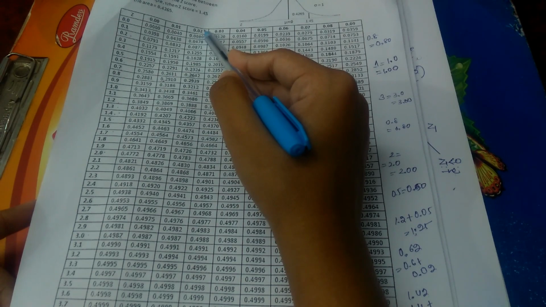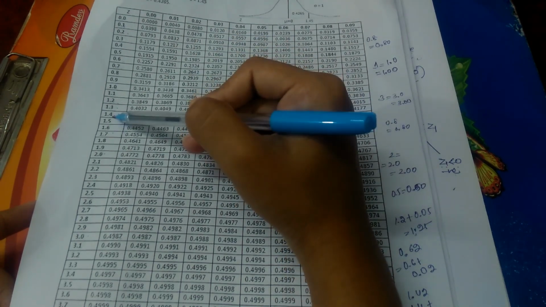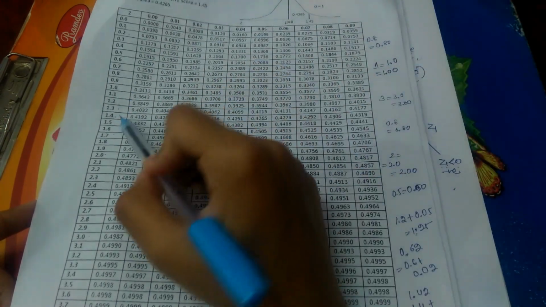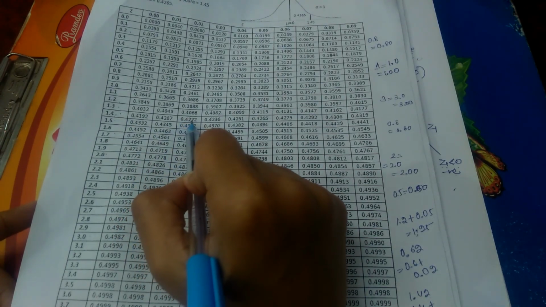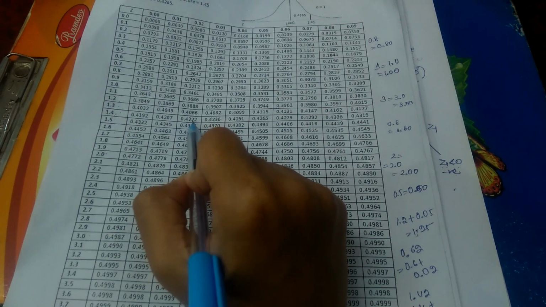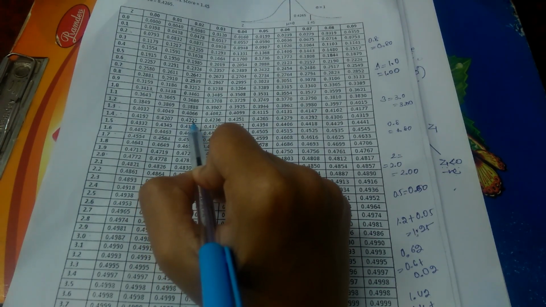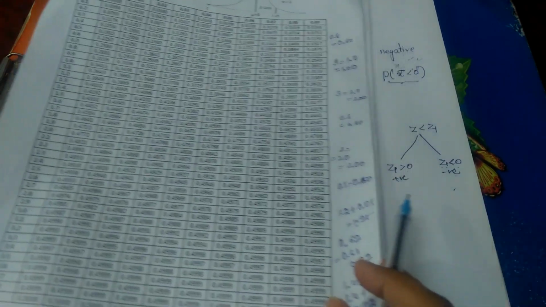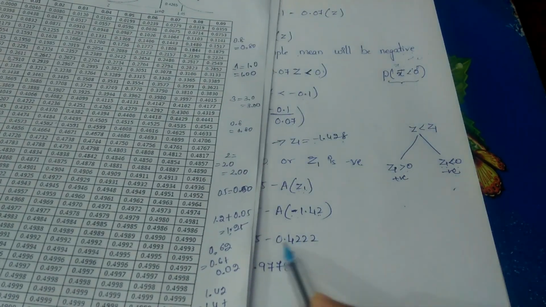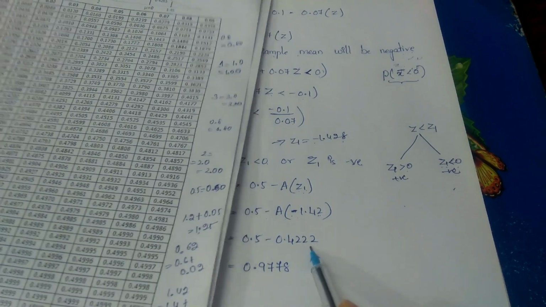So this is the 0.02, and from this first column it is 1.4. From this row the value is 0.4222. So this is the area when the z score is 1.42. Now write the value here: it is 0.4222.